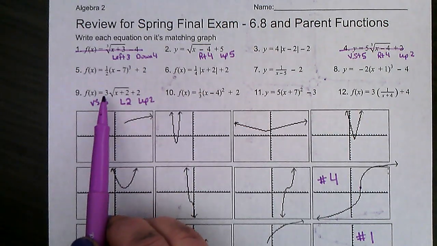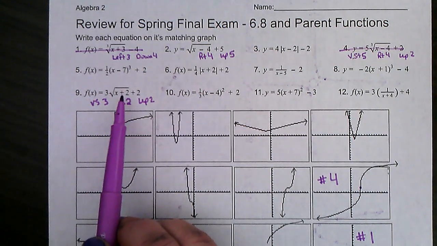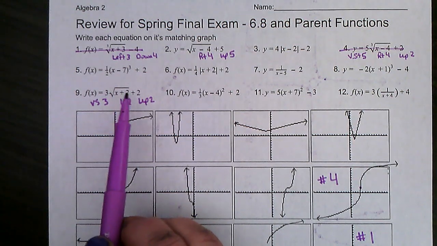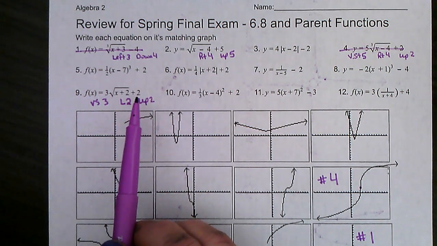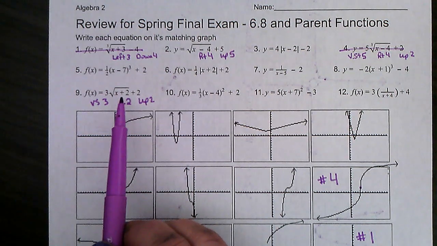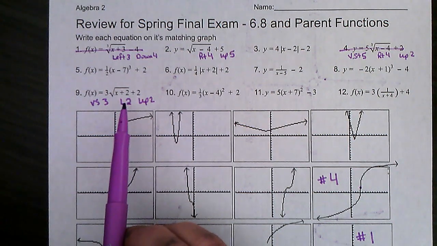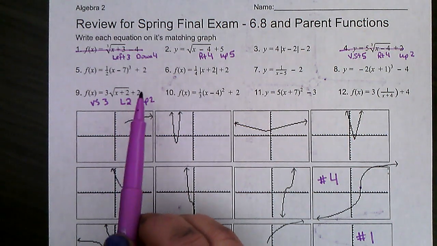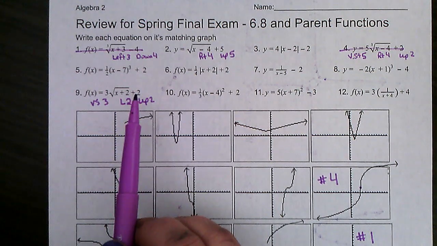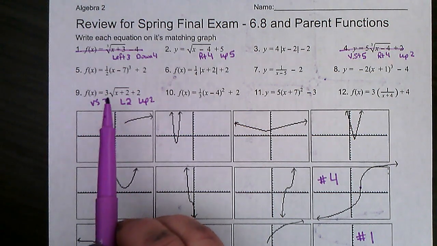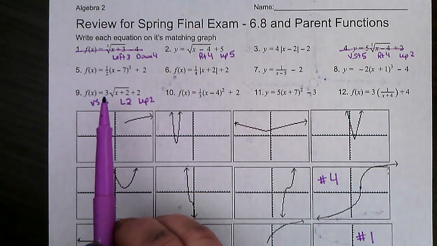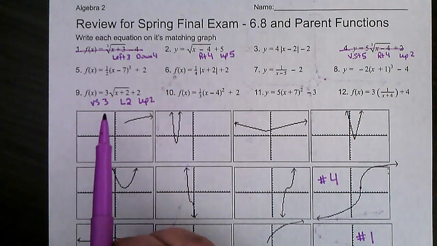Remember, out in front is vertical stretches and compressions. Underneath is right and left, or sometimes this is inside parentheses, and afterwards is up and down. Inside does the opposite of what you think. So when it's a plus, it moves left. When it's a minus, it moves right. And up and down, pluses go up, minuses go down. Vertical stretches are bigger than 1. We might have some compressions when they are smaller than 1.